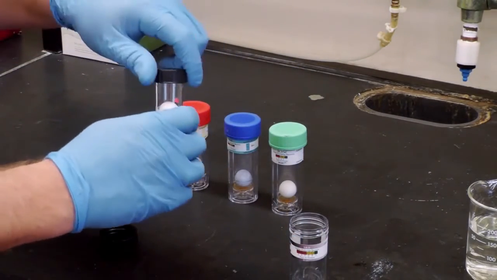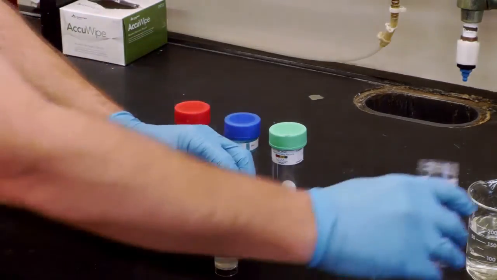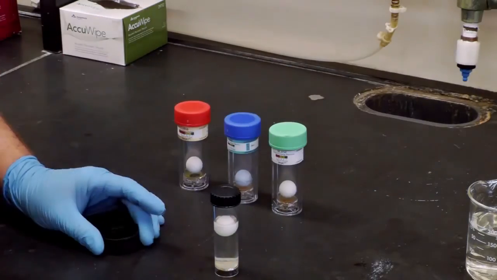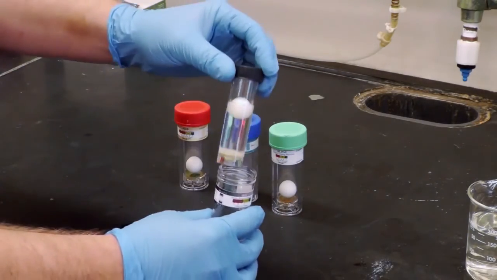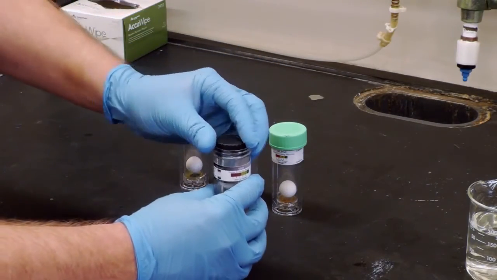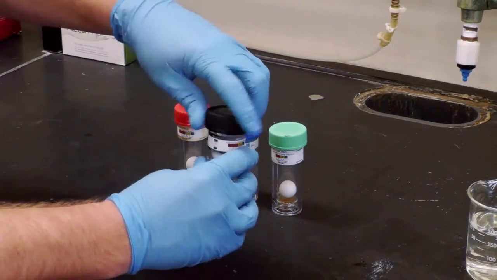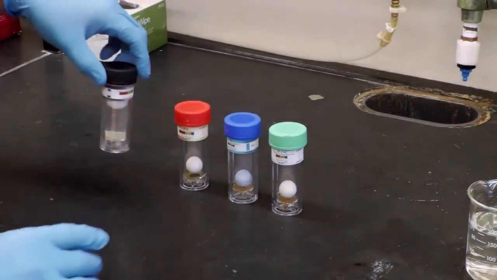Cap the reaction bottle, discard the rest of that sample, then place the reaction bottle back inside the sample bottle and set aside away from direct sunlight.